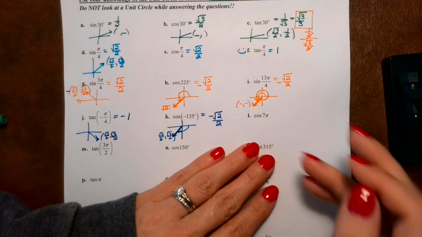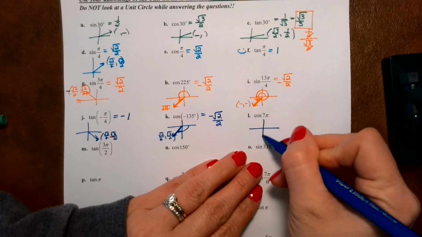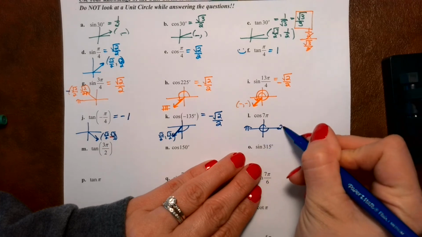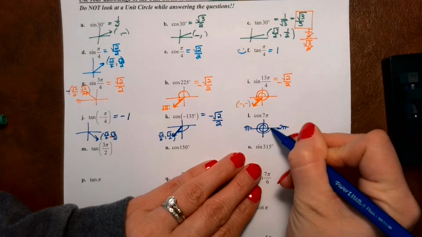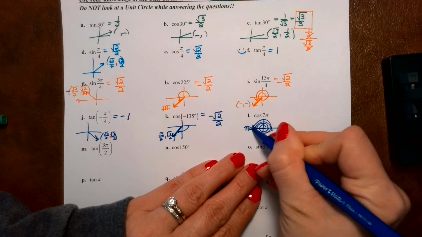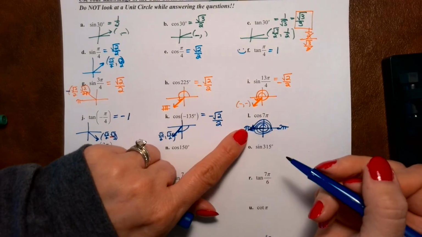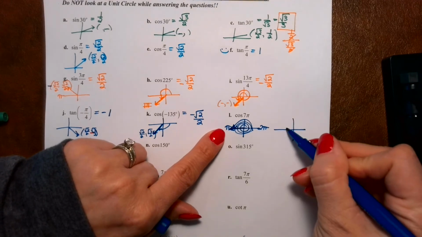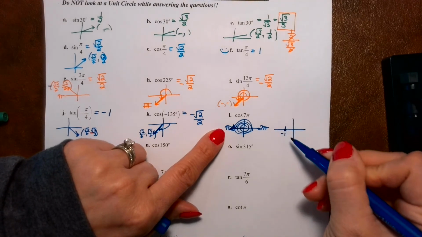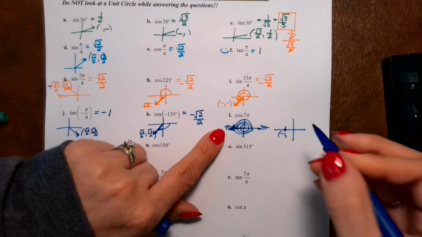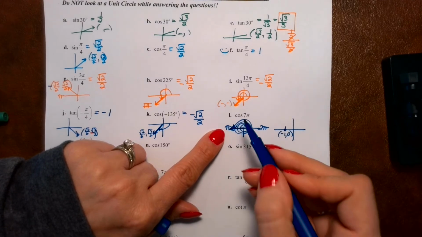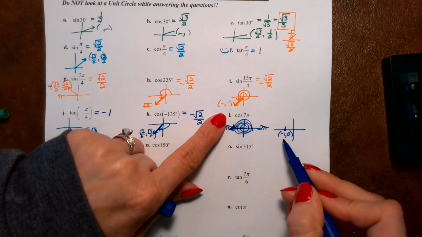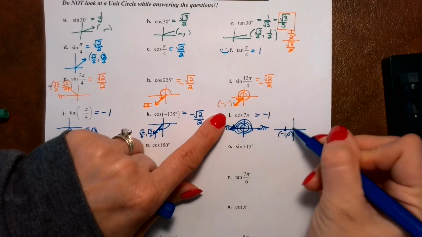All right, where is 7 pi? There's 1 pi, there's 2 pi, 3, 4, 5, 6, 7 pi. 7 pi is over there in the same place as regular pi. I'm going to use my algebra skills from a piece of graph paper. This point is negative 1, comma 0. But when I say cosine, you think about which value? The x value. So the cosine here is negative 1.